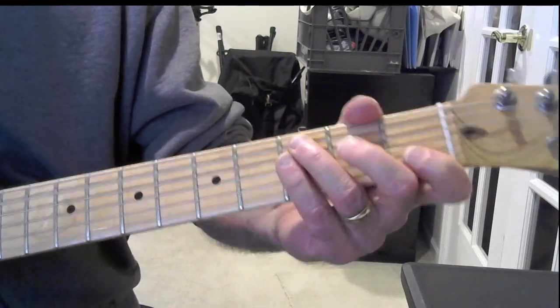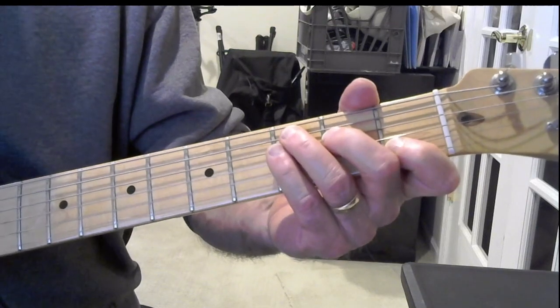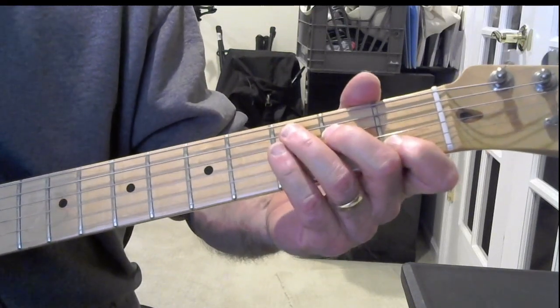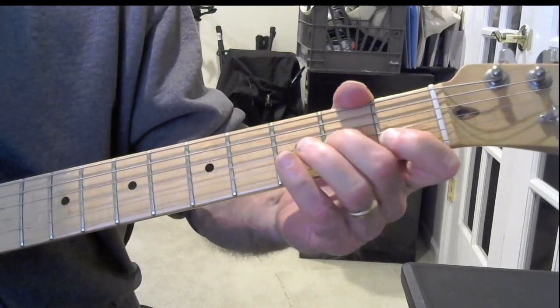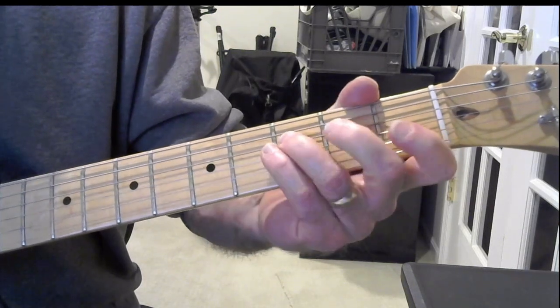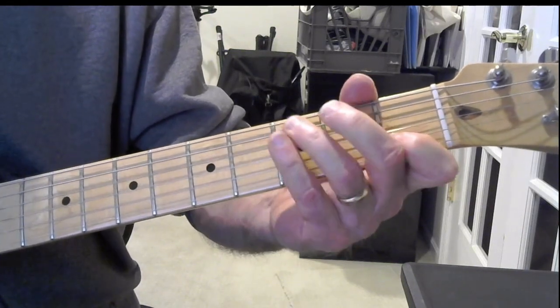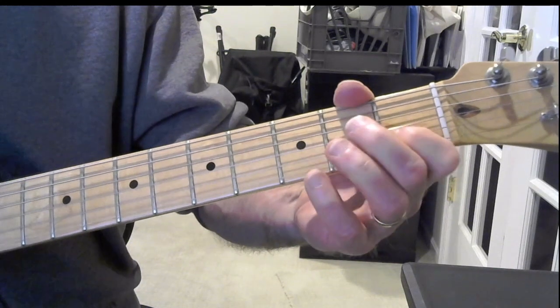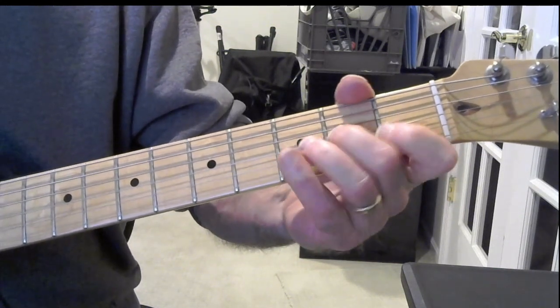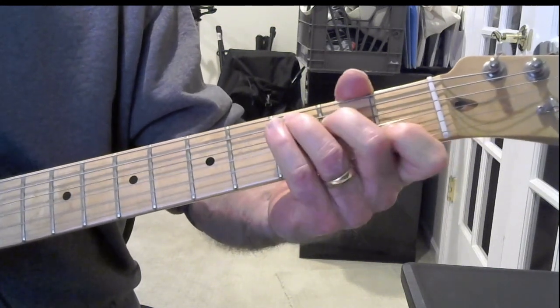So I would get comfortable with playing that scale up and down and saying also the names of the notes. So C, D, E, F, G, A, B, C, C, B, A, G, F, E, D, C, like that.